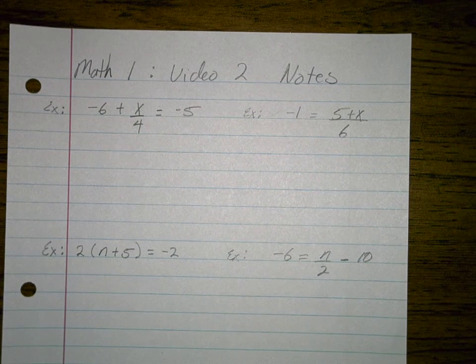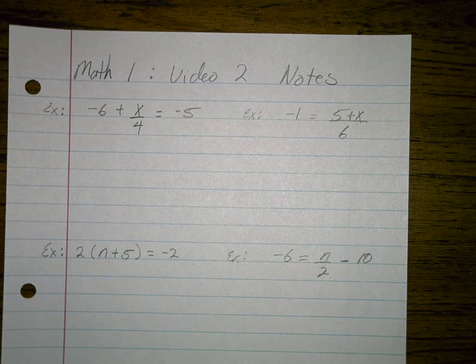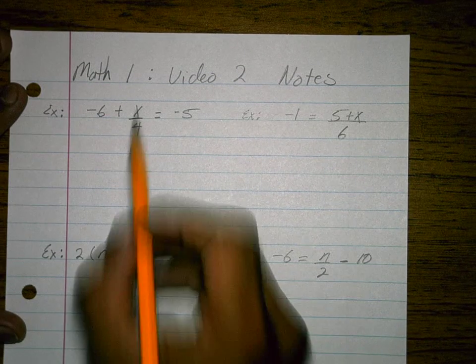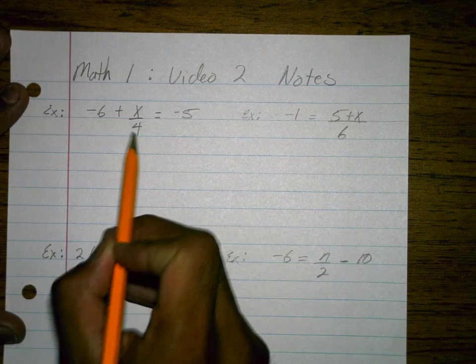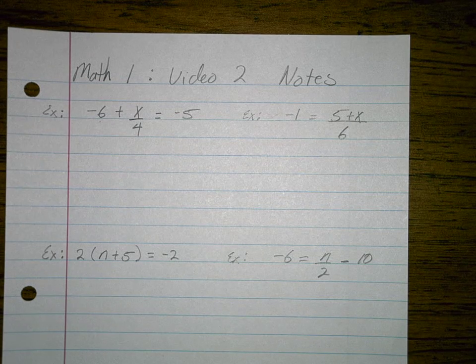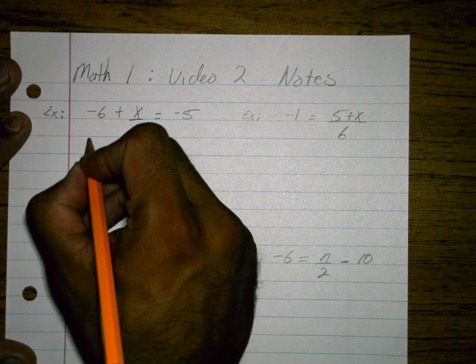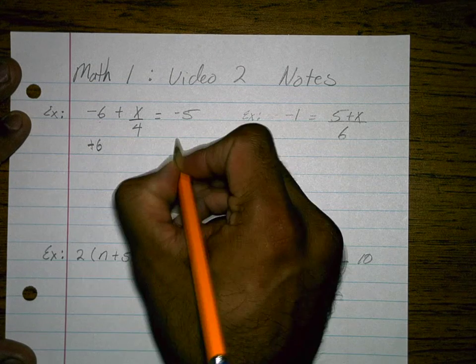So looking at this first one here, we've got to get rid of a couple of different things. We've got to get the x by itself, so we've got to get rid of this 6 and get rid of that 4. So we do order of operations backwards when it comes to solving. So I want to do subtraction and addition first. So what I'm going to do is go ahead and add a 6 to both sides.